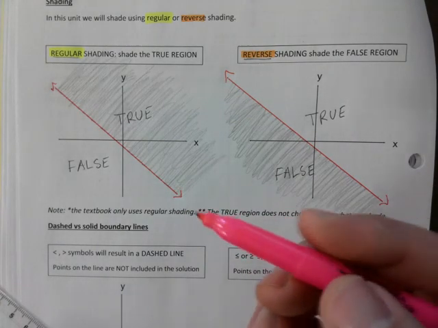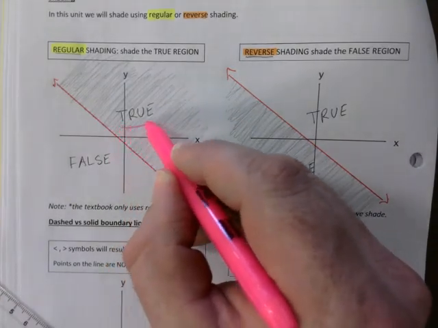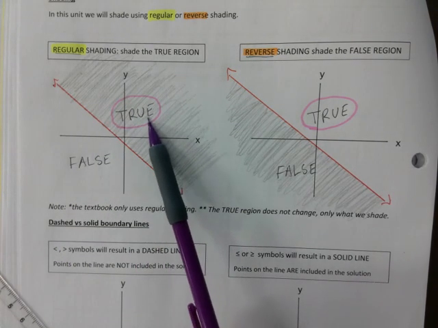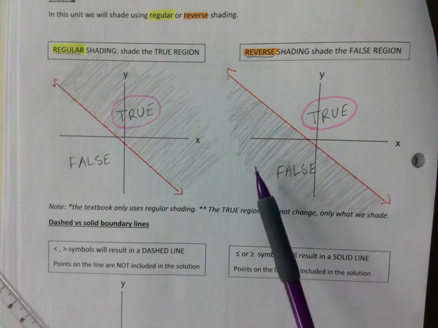Watch this, the true region, I'm going to circle it with a different color, because the true region has never changed. True region still remains exactly where it's supposed to. It's just that we're shading the false region. And before you wonder, why in the world would you do that? Why wouldn't you just stick with the textbook? Why would you introduce a reverse shading method?